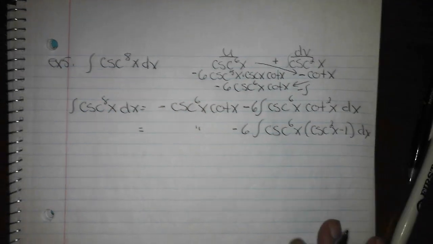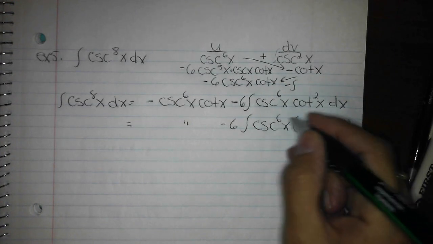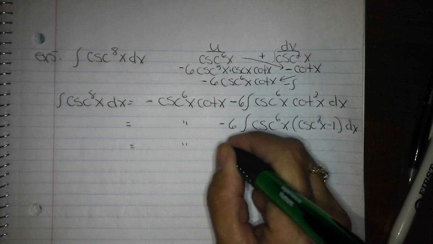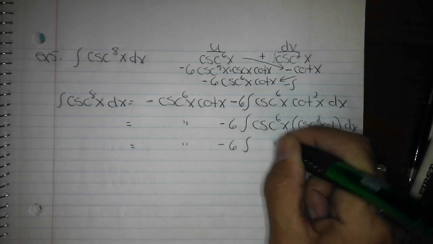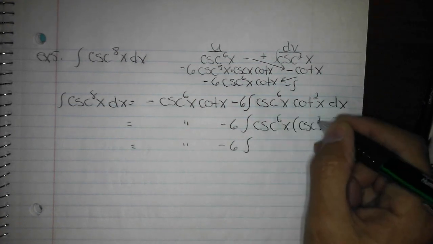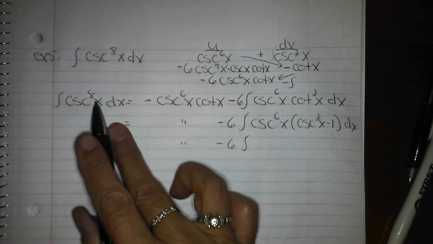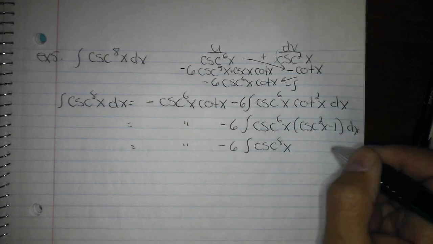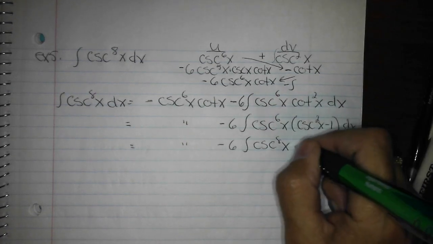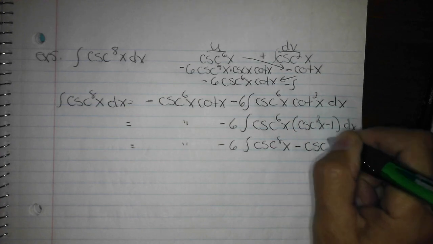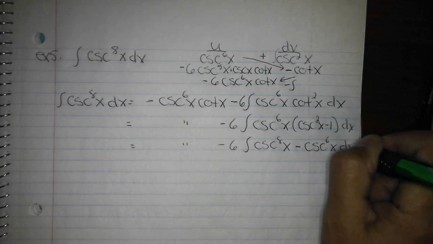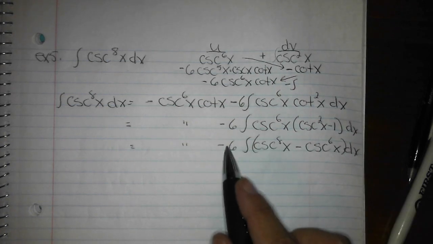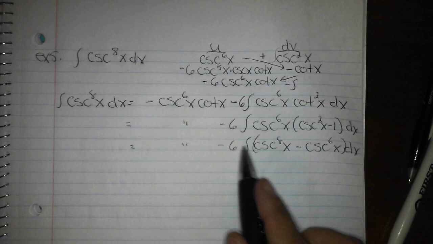And you can see we've done the same thing every time with this. We're going to distribute and then break the two integrals apart. So we'll keep the negative 6. That'll be cosecant to the 8th. Oh, I'm back to what I started with over there. And then it'll be minus cosecant to the 6th. So now it's just a matter of breaking it apart, distributing this negative 6 to both of these and the integral to both of these.